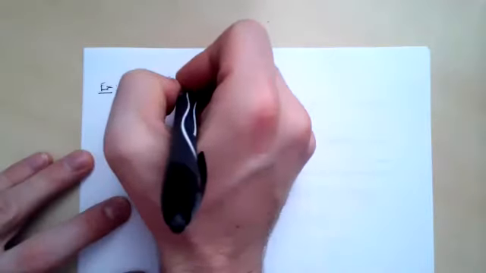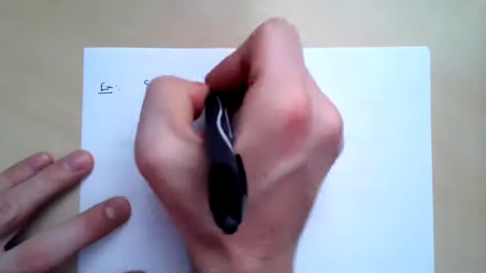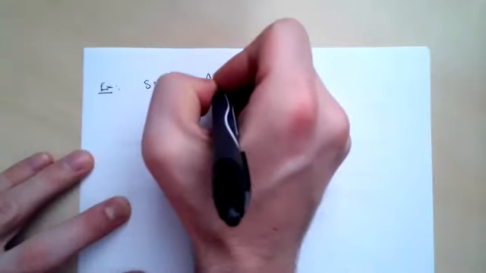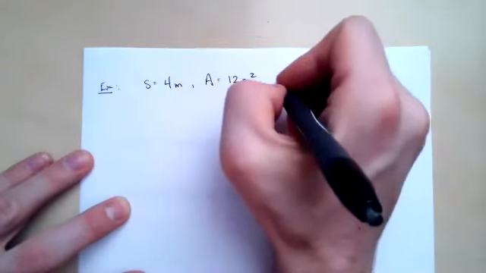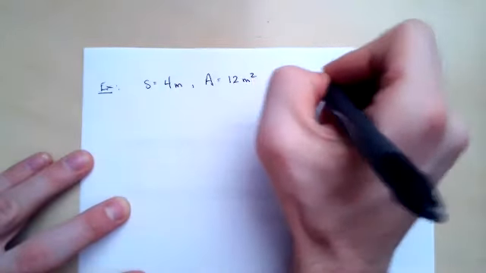In this case, let's just suppose I give you the information of the arc length, 4 meters, and the area is 12 square meters. And I ask, what is the radius?